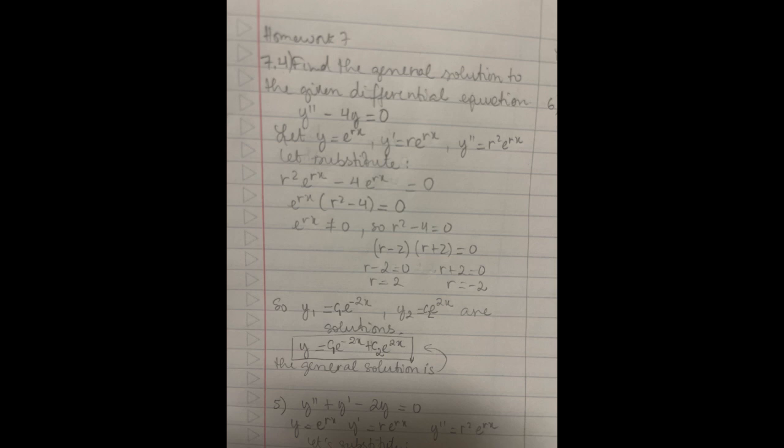I did each factor separately. So r minus 2 equals 0, so r is 2. r plus 2 equals 0, so r is minus 2. So y1 equals c1 e to the minus 2x, and y2 equals c2 e to the 2x.